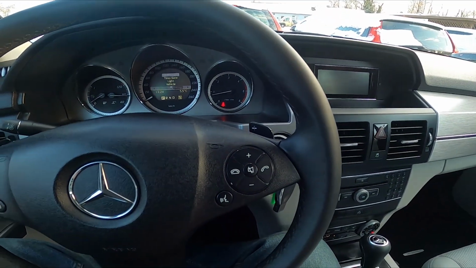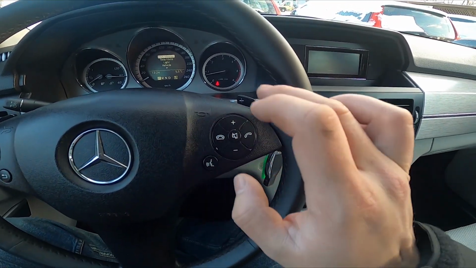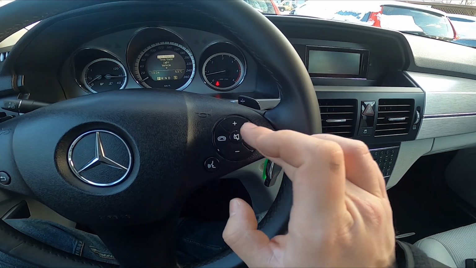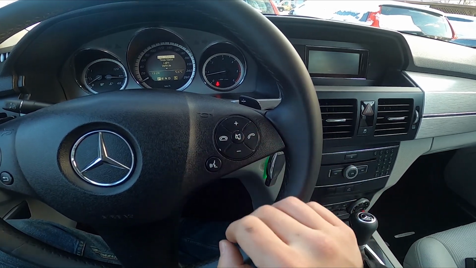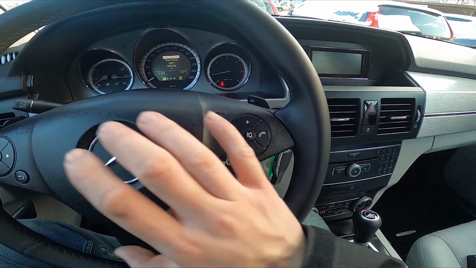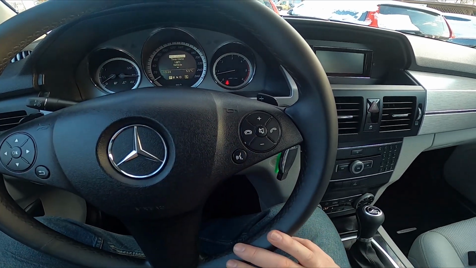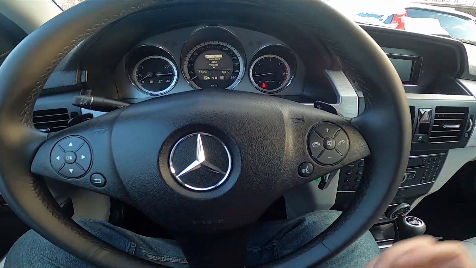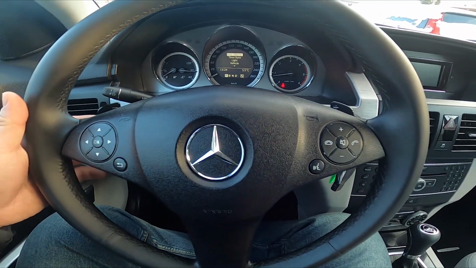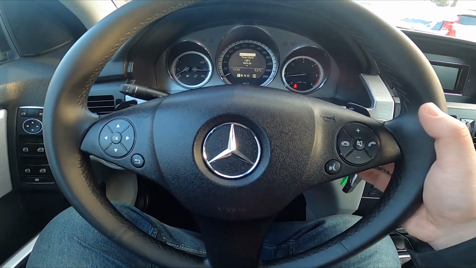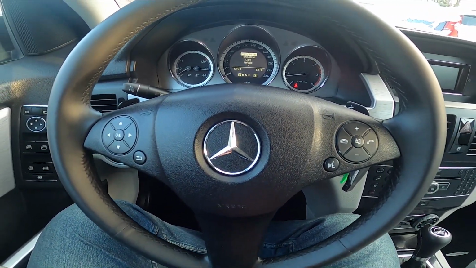Right here we've got the panel thanks to which we can change radio volume, mute radio, answer and end the calls, and use voice assistant. Of course, if you press right here, you will use horn, and right here behind the steering wheel we've got two paddles, thanks to which we can change gears in manual mode.